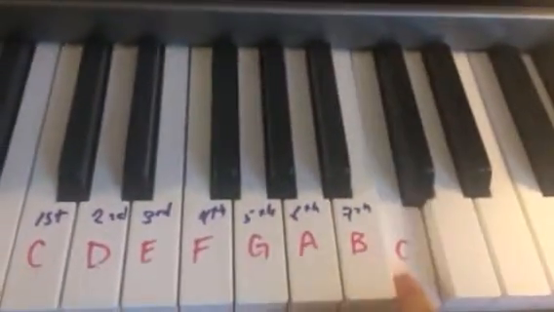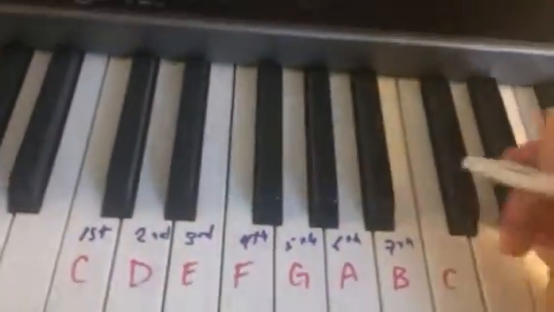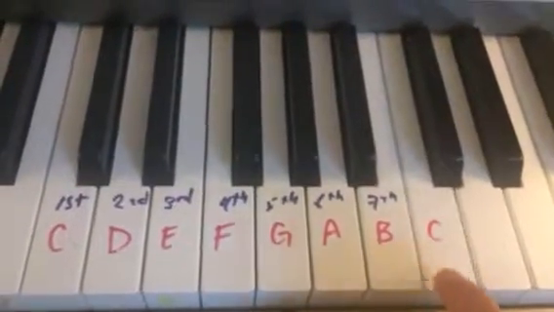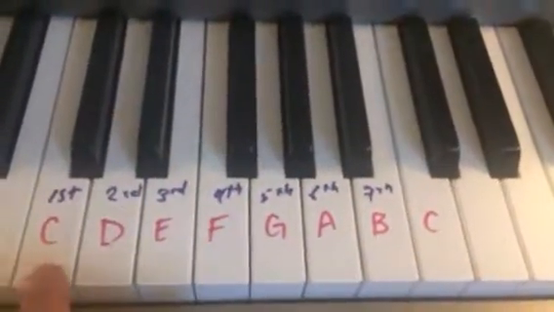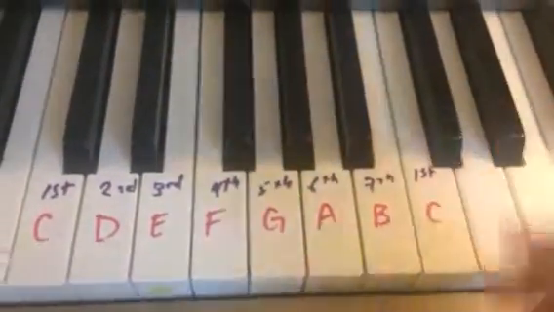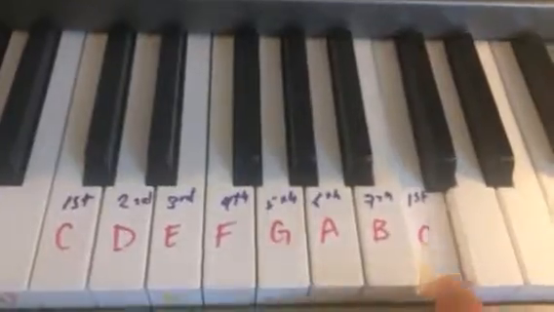That's because it's still a C. I mean, there's no eighth, okay? You don't give a different number to the same note in a scale. It goes back to the first, it's just the higher octave of the scale, okay?